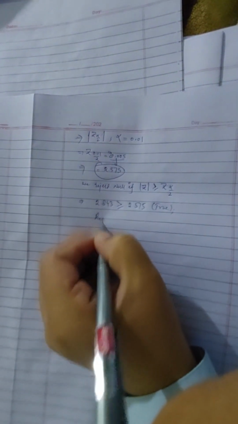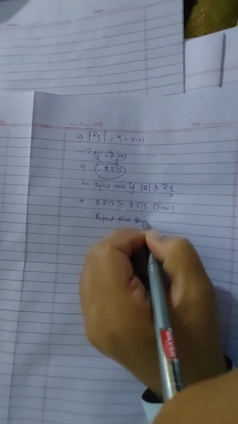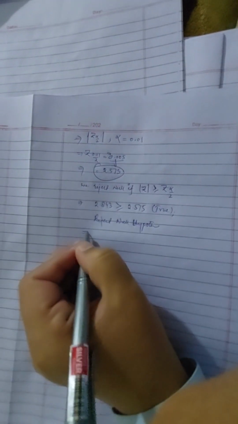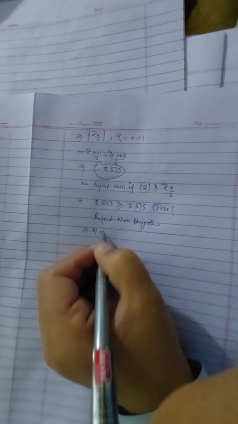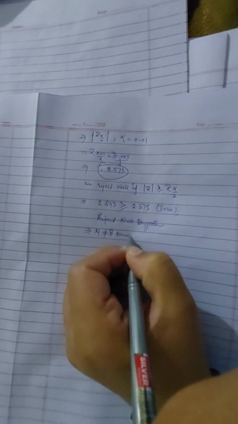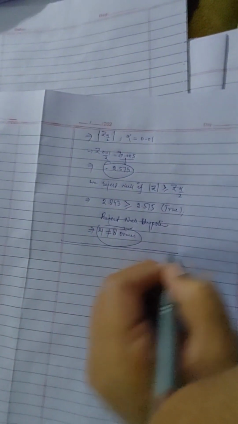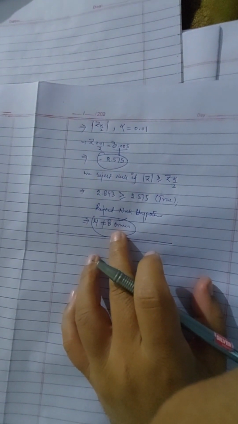So we reject null hypothesis, and we can say that the average weight of cookie mu is not equal to 8 ounces. This alternative hypothesis actually stands true.